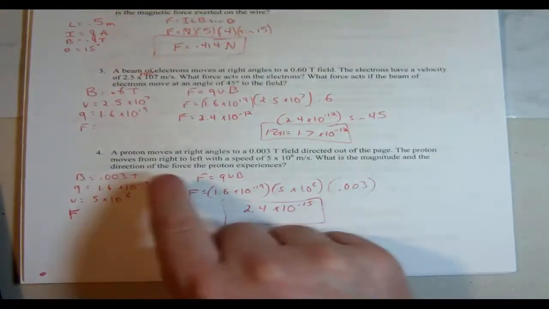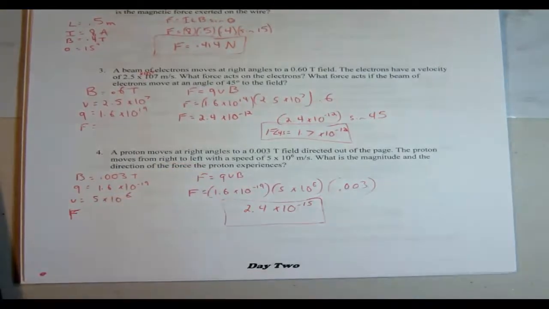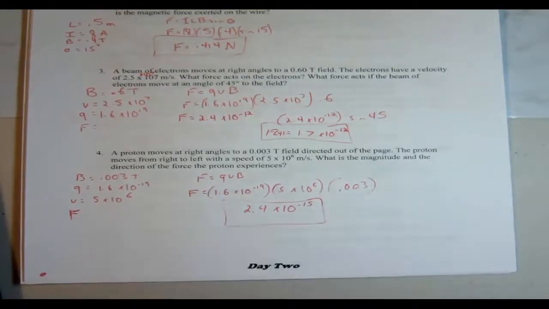They say from the problem that it's moving from right to left. So with that being said, the direction is going to be perpendicular, which is going to be up, right? So the direction on number 4 is up. So, there you go. 3 and 4 are done, and head to the next video.